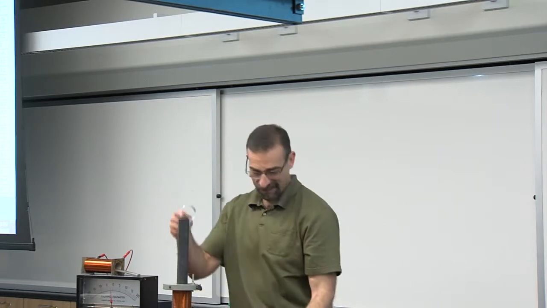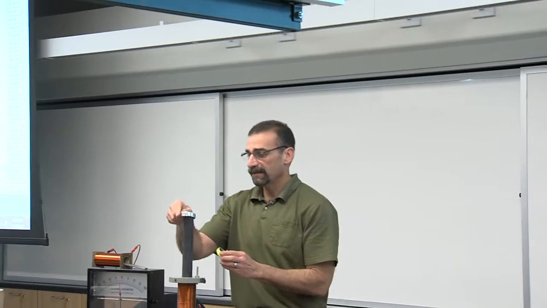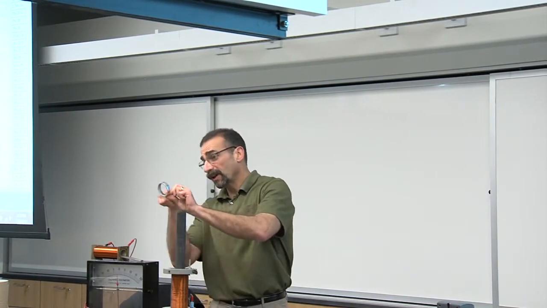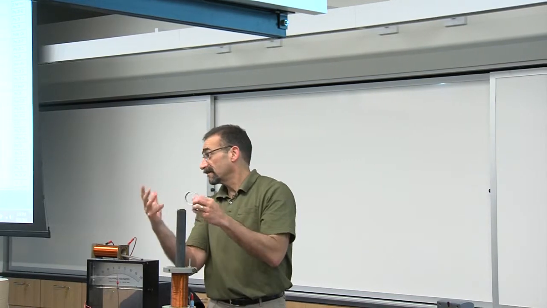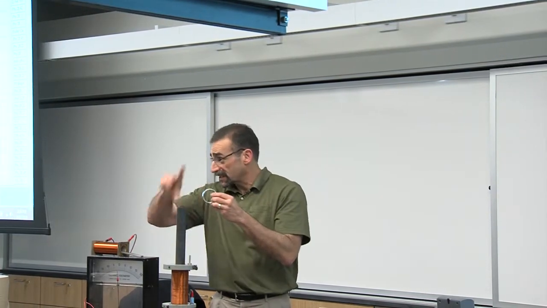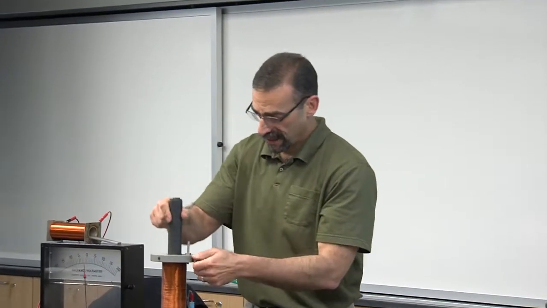The one that jumped pushed the other one off, right? But this one, because there's no current flowing, it doesn't have the same effect, right? It's the current that gets generated, acts like a magnet, they repel, and we get that jumping ring effect. Okay?